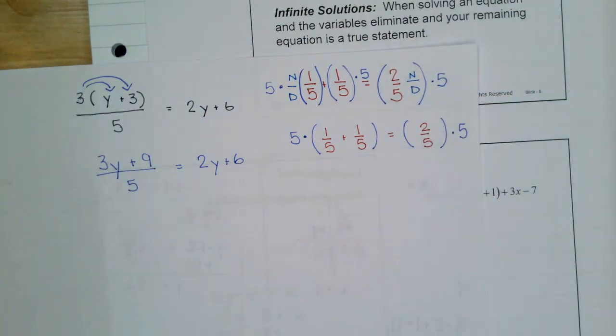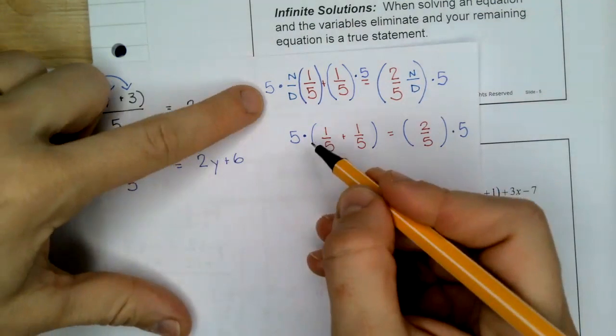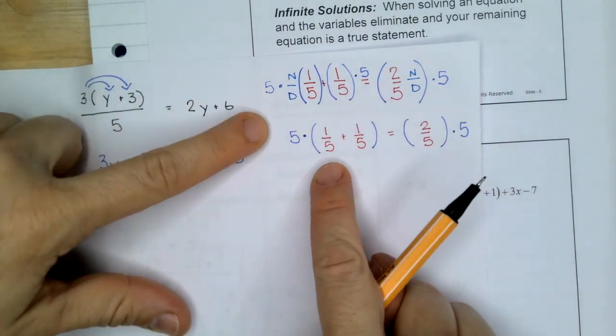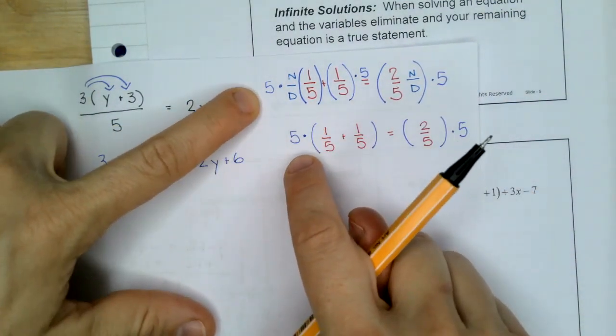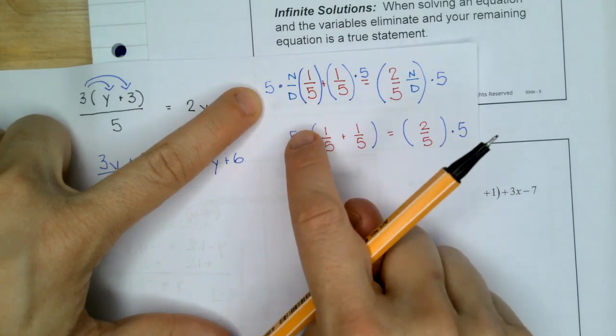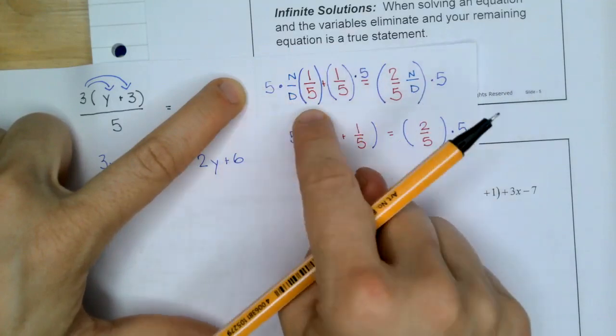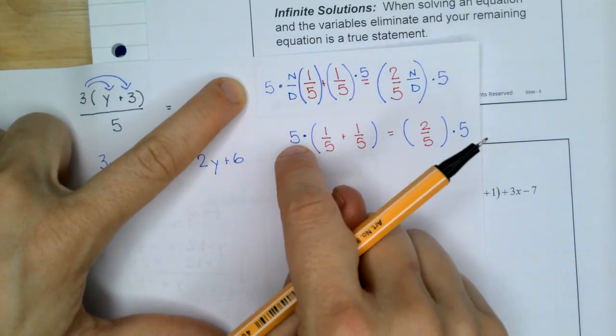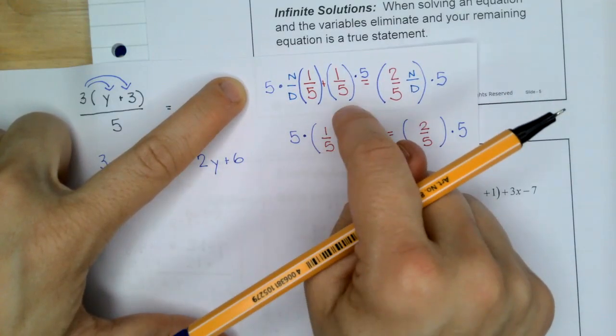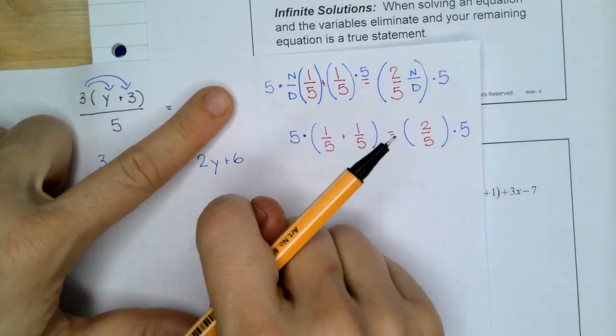Okay? Then I'm going to distribute out that 5, so I'm going to write it like this. Because if this was just adding, if instead of multiplying we were adding plus 5, and I wrote it here and I wrote it here, that would actually be adding 10 to this side, right? But with multiplication, we do spread it to each one, like parentheses. With addition, we don't.